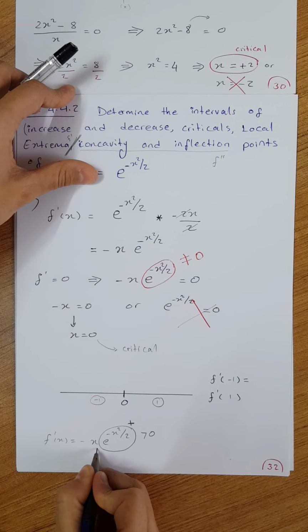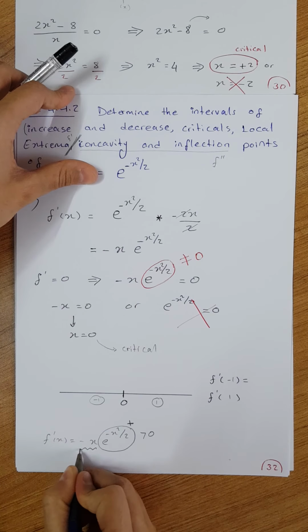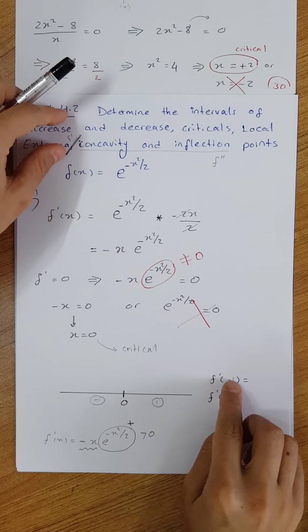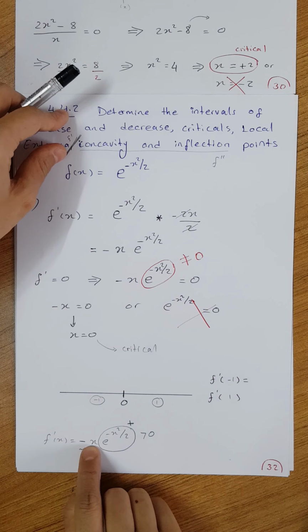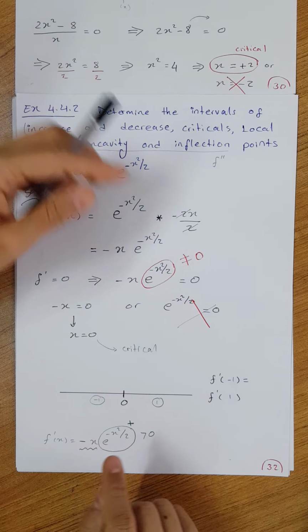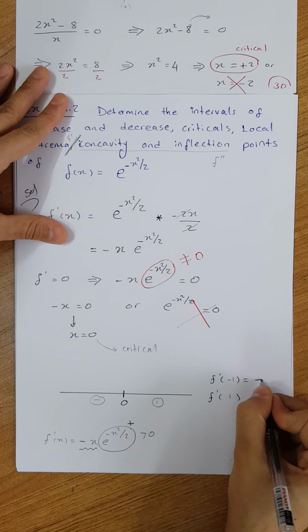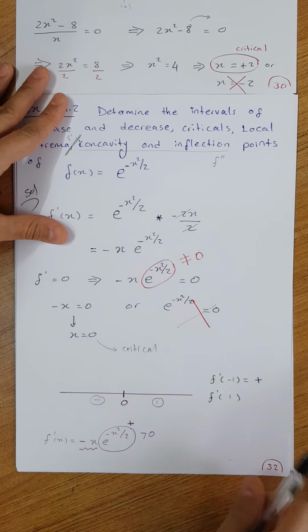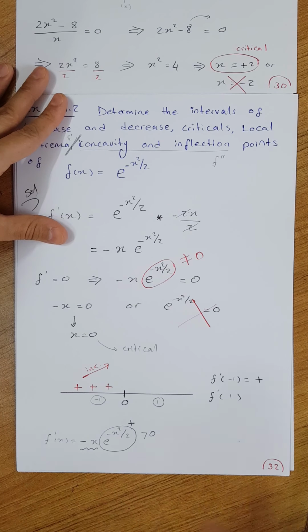It remains with that part. So I'm inputting that negative 1 into that x. If I put negative 1 instead of x, it becomes negative 1 times negative, so I will get something positive. When I get something positive, what does that mean? That means this one is positive, that one I get positive. So here the function is increasing.